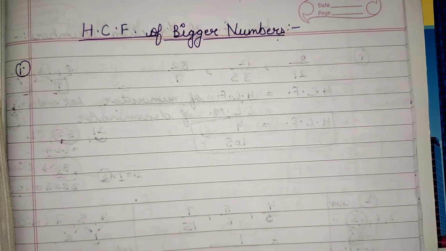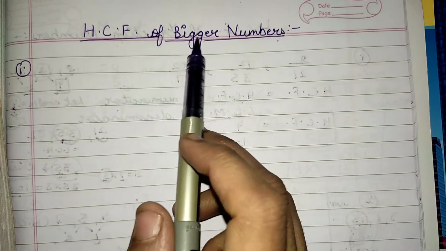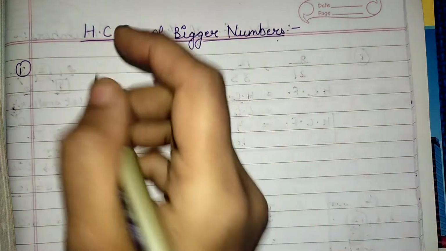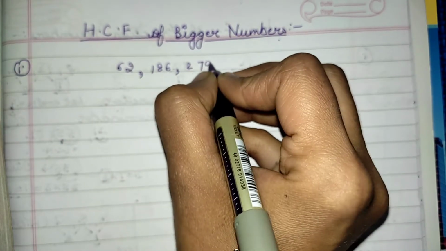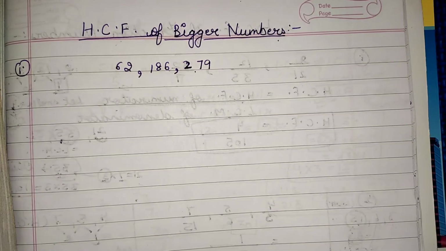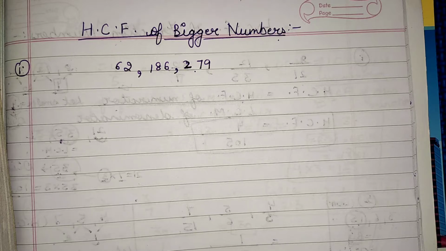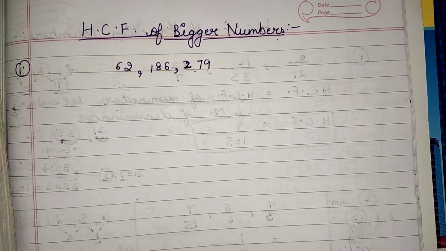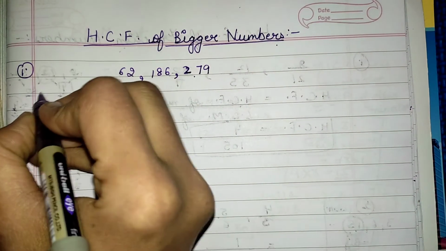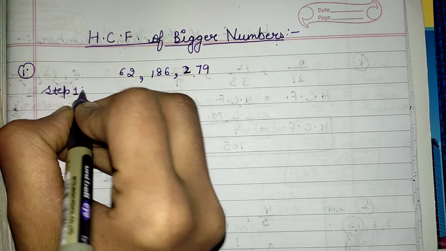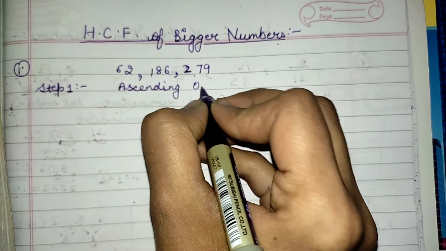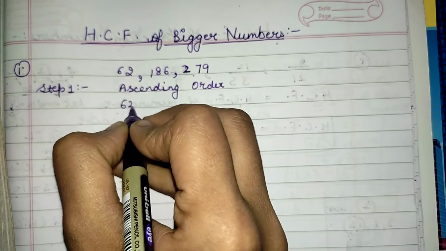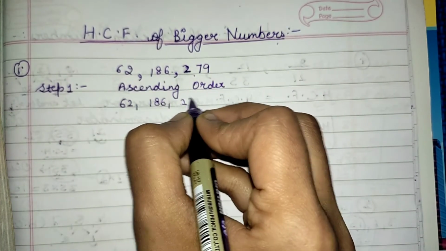So let's start our today's topic, which is how to find out HCF of the bigger numbers. Let us suppose the very first is 62, 186 and 279. You can see my earlier video also to know the trick. So let's start solving this question. Our trick is that step number 1 is to first write down all the numbers in the ascending order. Our numbers are already in the ascending order.